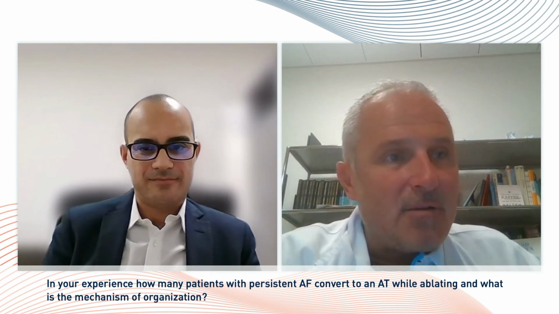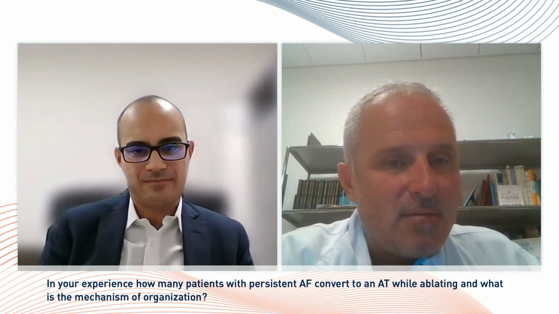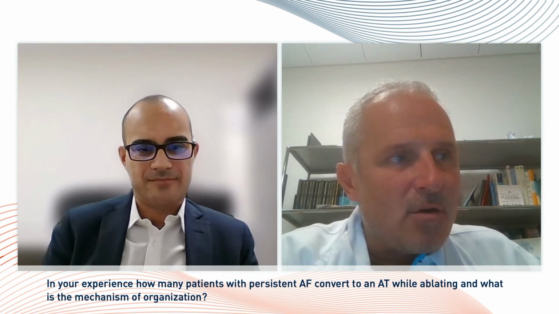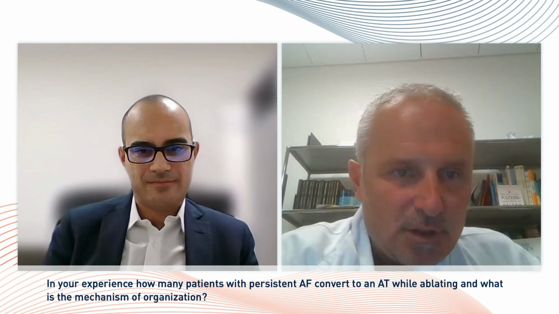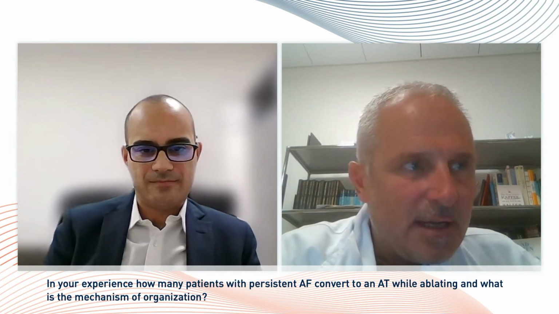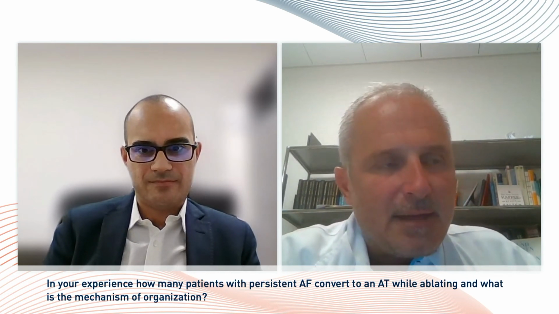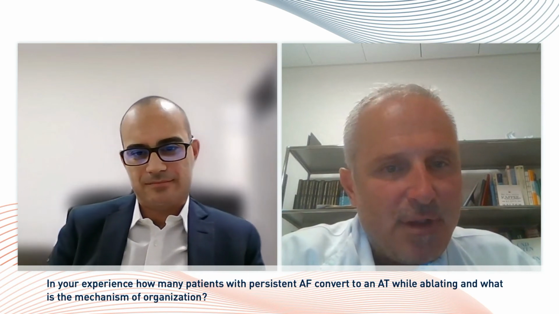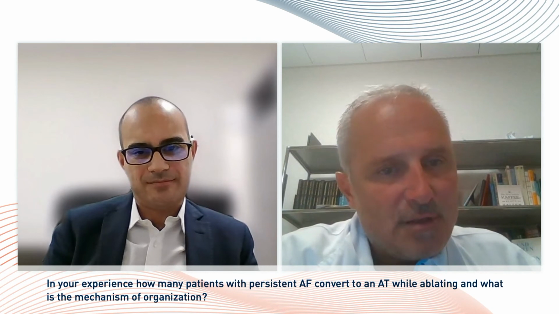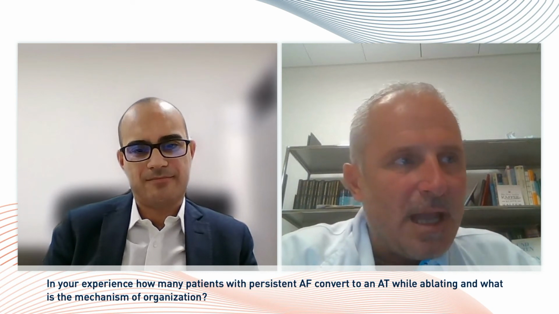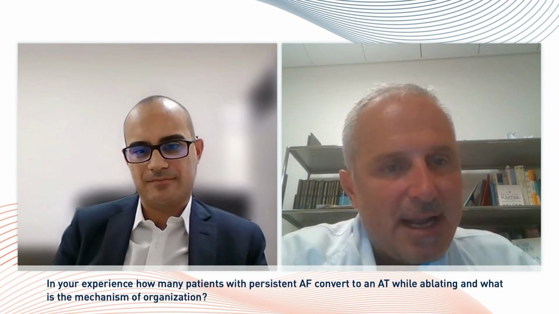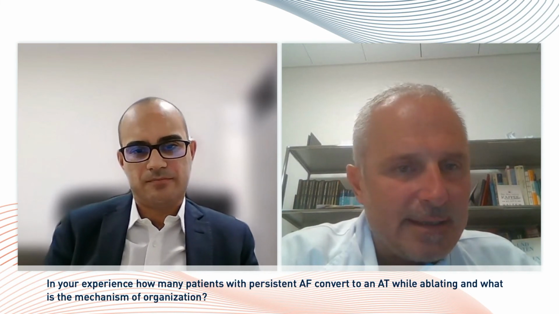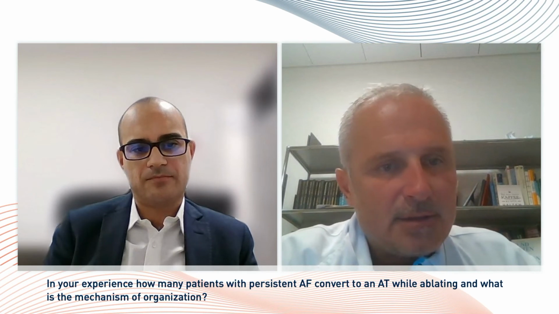So right now, our primary goal is not anymore conversion to sinus rhythm. Our primary goal is to eliminate the most important triggers and sources of arrhythmia. And if we have done that with 3 to 5 active regions, then the patients are mostly doing well. This is also in line with results from the STAR-AF trial that the conversion to sinus rhythm did not predict clinical success, and also in other studies.